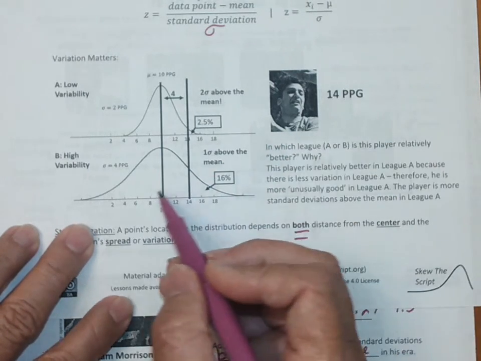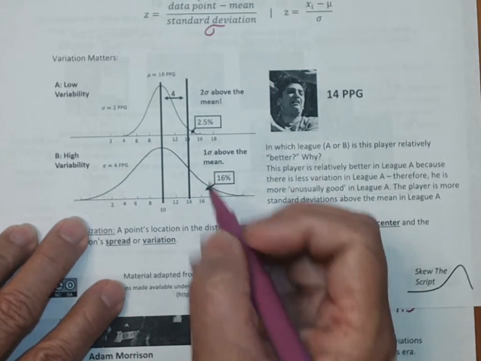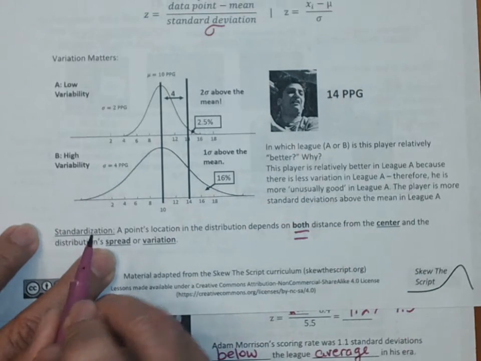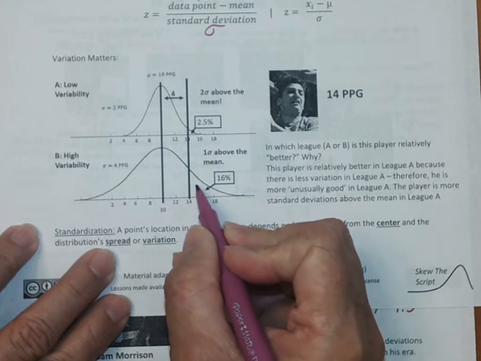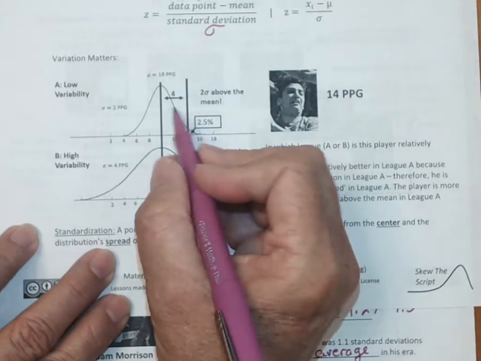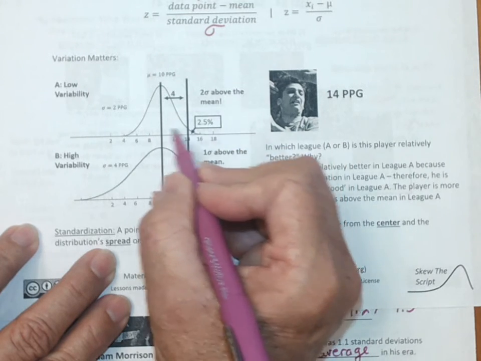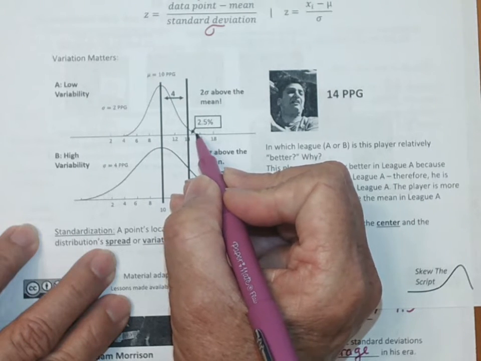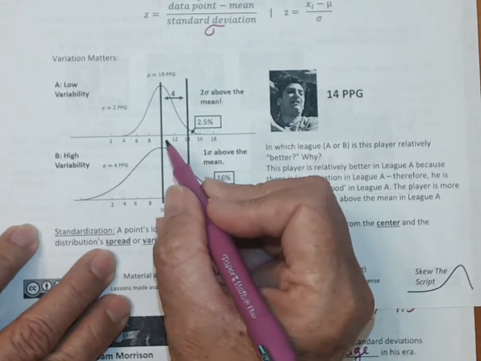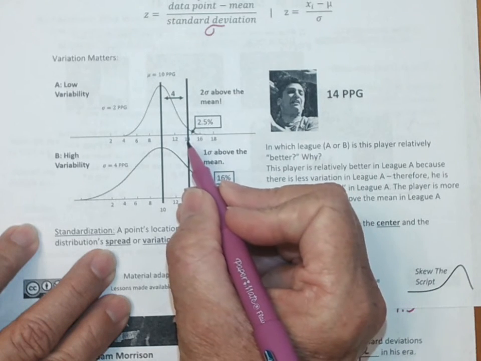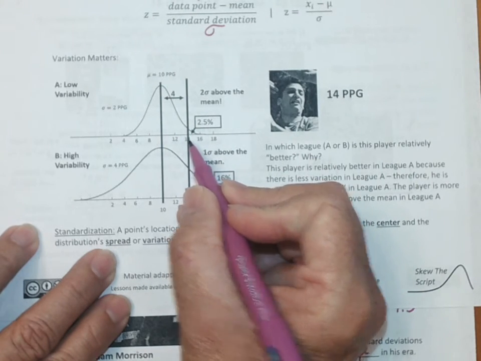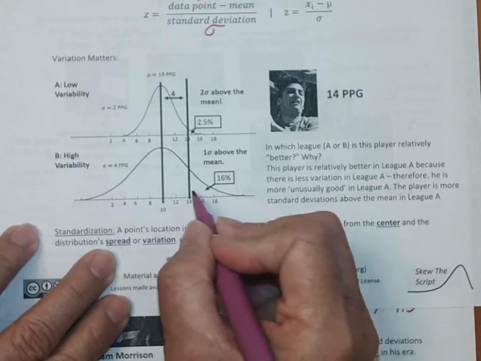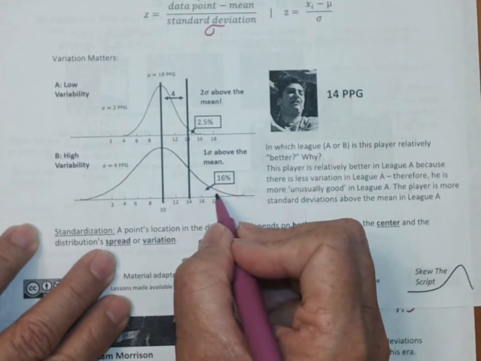Notice group B, the data is spread out more. So if you score a 14 here, there's 16% of the people who are better than you. Whereas in this one, you're 2 standard deviations above the mean, so there's only 2.5% of the people who scored better than you. So a player in League A who scores 14 is a better player than a player in League B who scores 14. Because in League B, there are a lot more players who are still better than you.